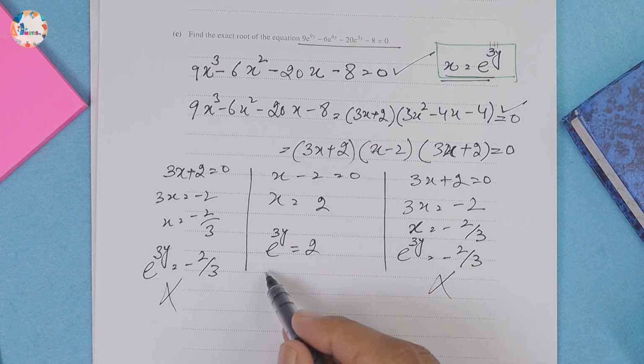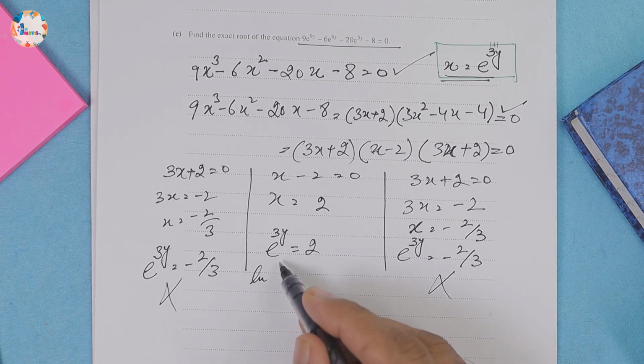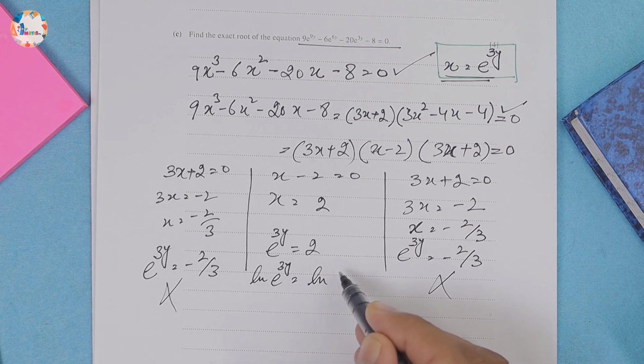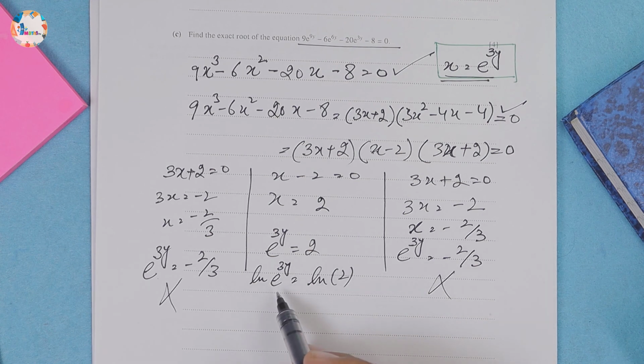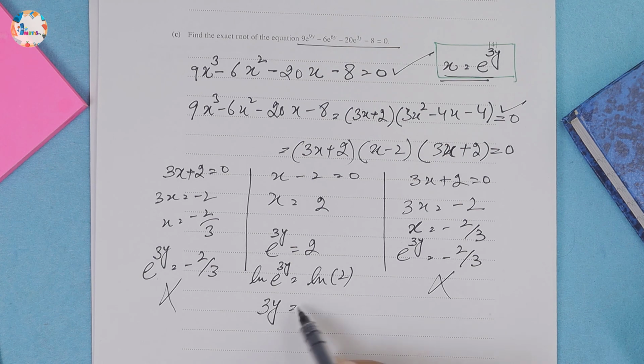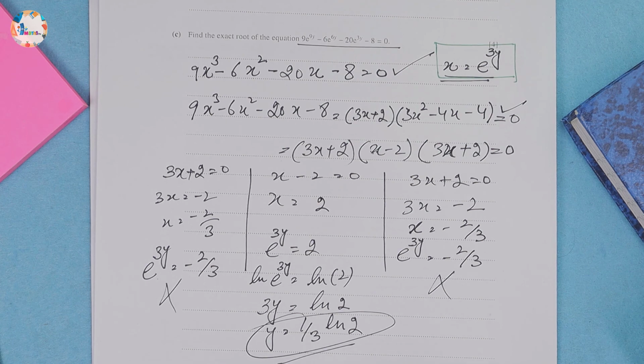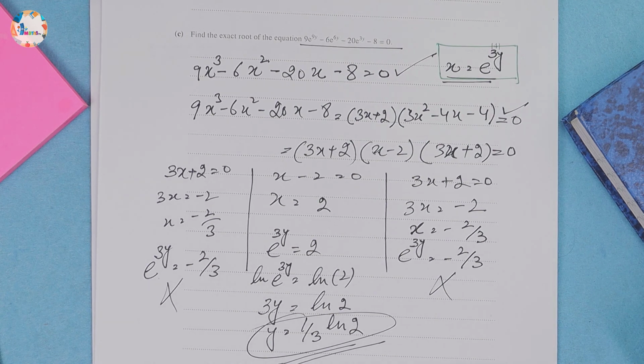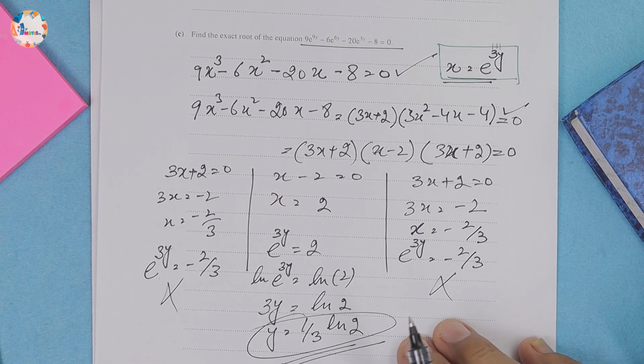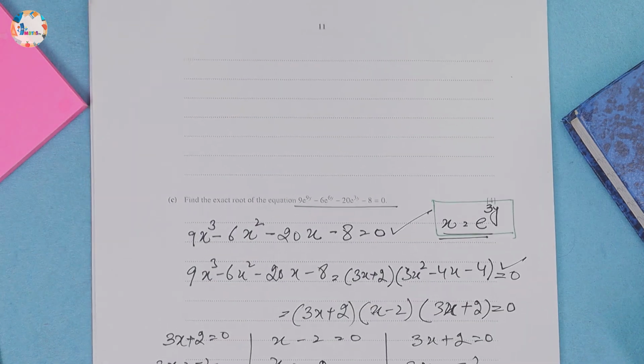So we can take log on both sides to get rid of e. So log e 3y is equal to log of 2, so 3y is equal to log of 2 and y will be equal to 1 over 3 log of 2. So this will basically be the exact root of that equation which we have done. We are done with the paper.